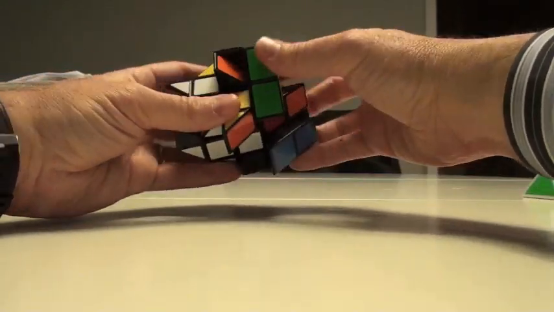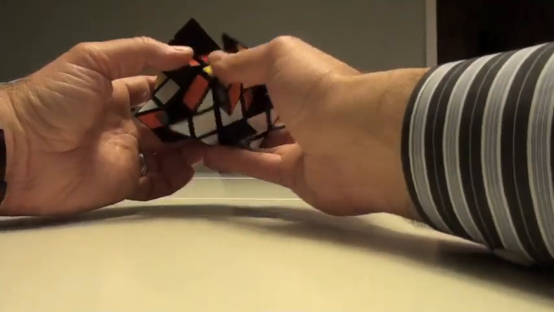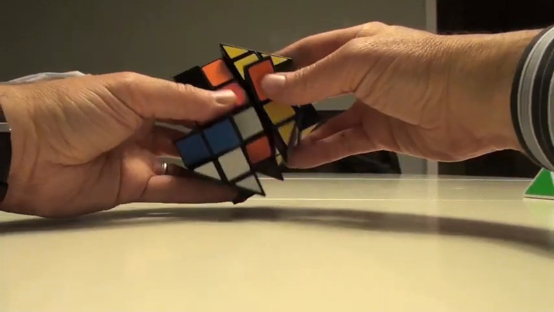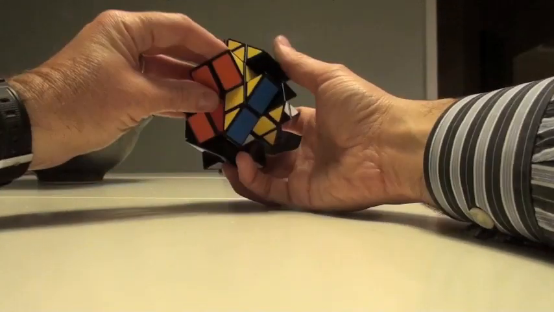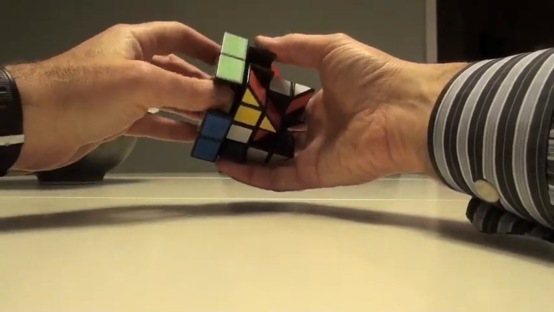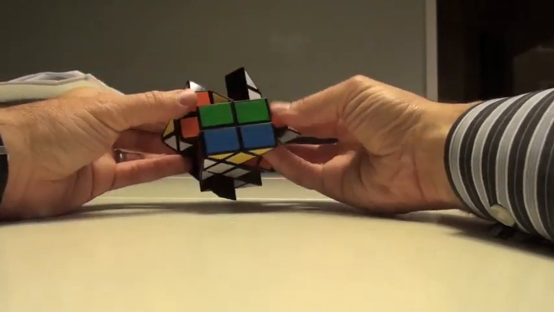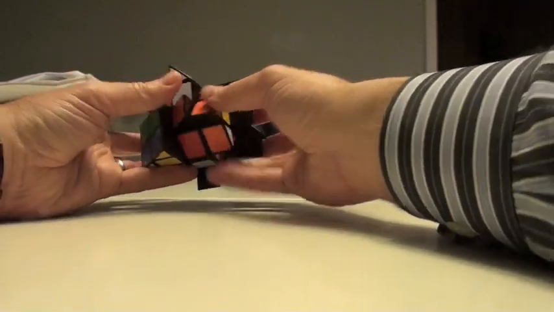Okay, so it's not that one, obviously. It's going to be this one. So we'll just kind of line things up. This lines up here nicely, and bring it up. And turn it here, okay? So now we just find the other one, which is right over here.